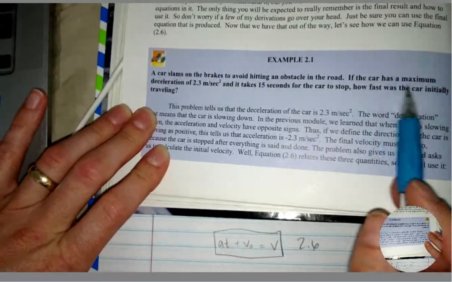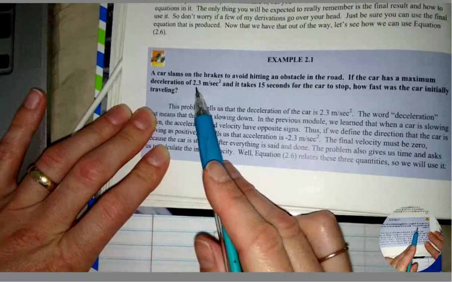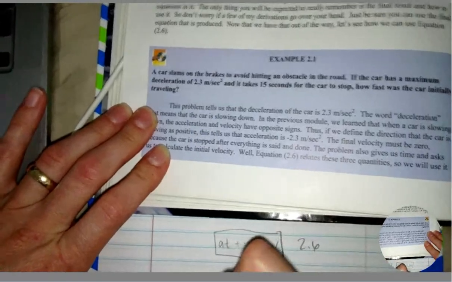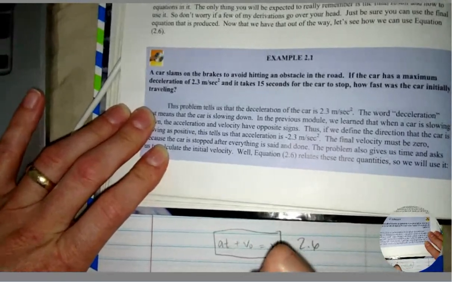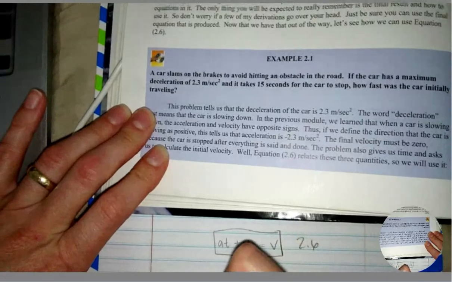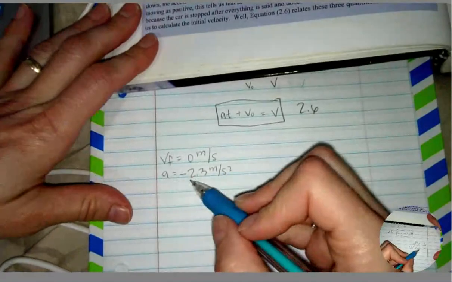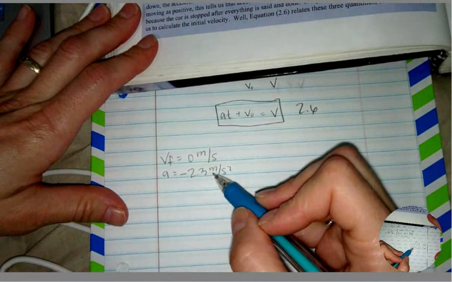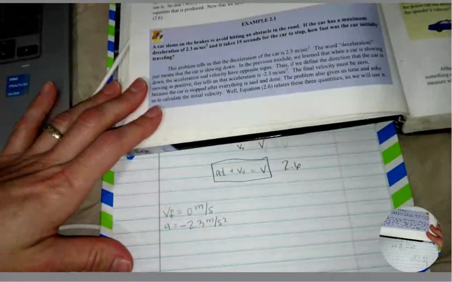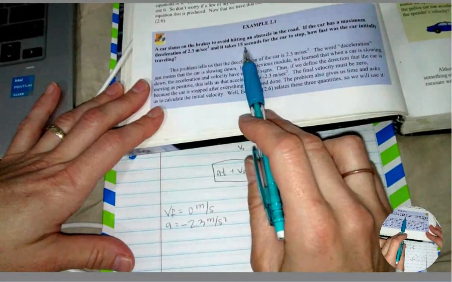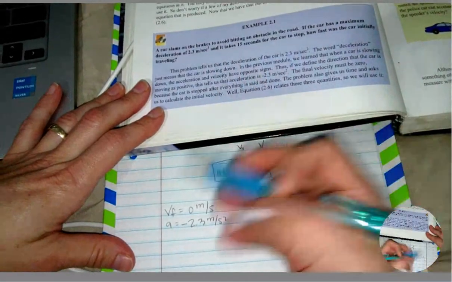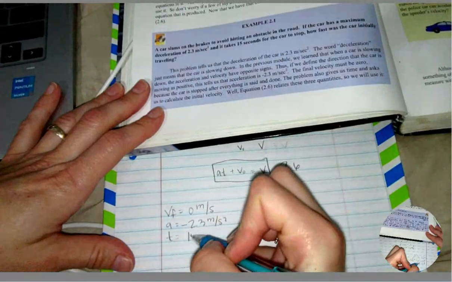The car had a maximum deceleration of 2.3 meters per second squared. We talked about how we don't decelerate in physics anymore. We simply have a negative acceleration, so that is how we're going to record our deceleration, as a negative acceleration. Okay, the rest of this problem says it takes 15 seconds for the car to stop. Well, t equals 15 seconds.